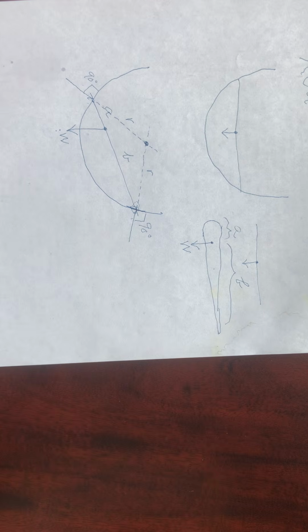Now, I need to introduce a theorem. Here is the theorem.